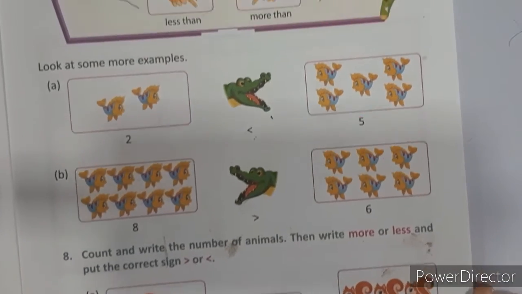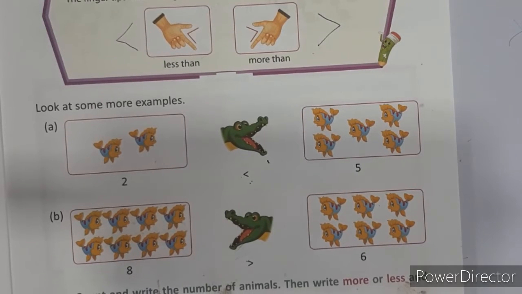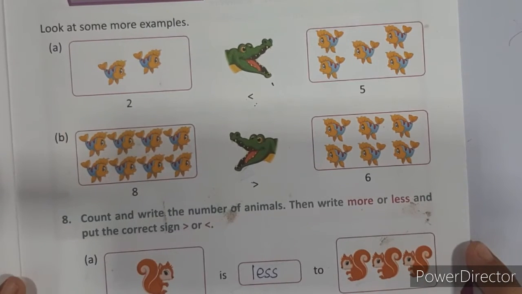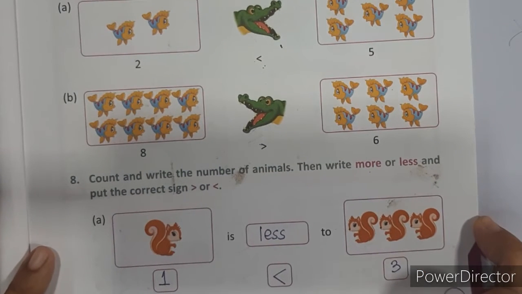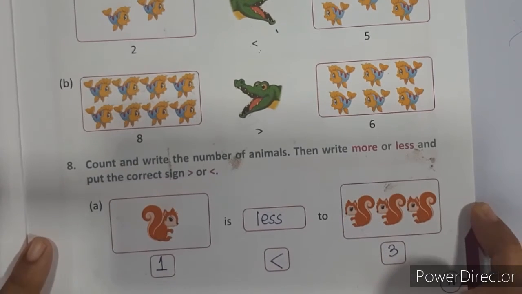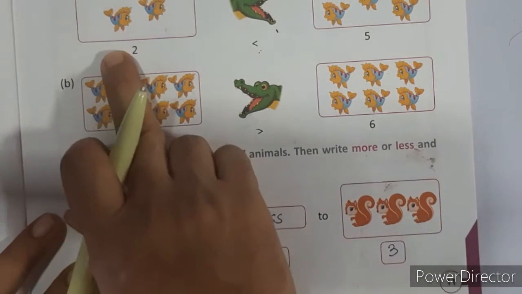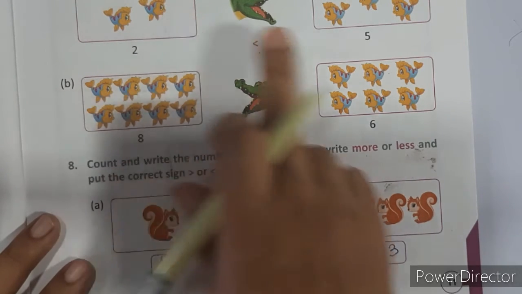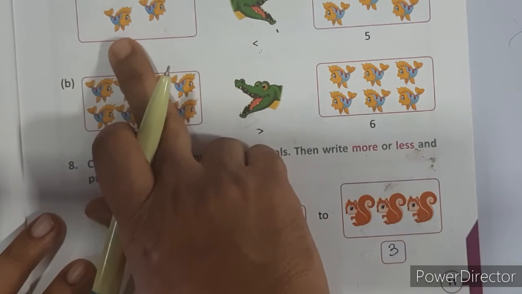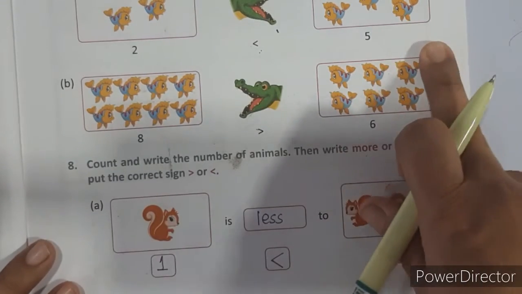We are going for page number 11 now. So here you have more or less concept. Okay. So you can see the exercise over here. So here in the exercise you have been shown with the fishes. This side you have 2 fishes. This side you have 5 fishes.